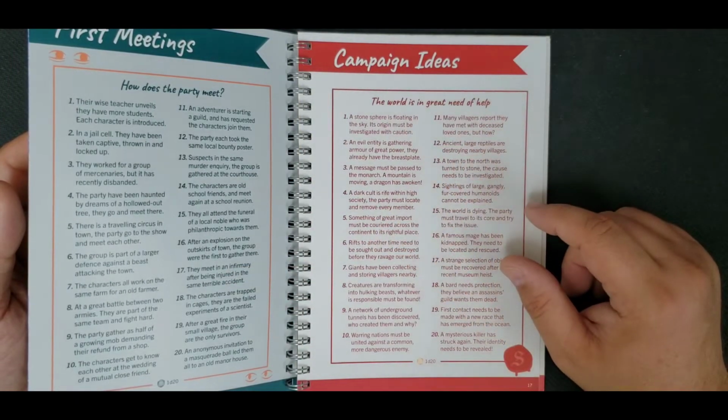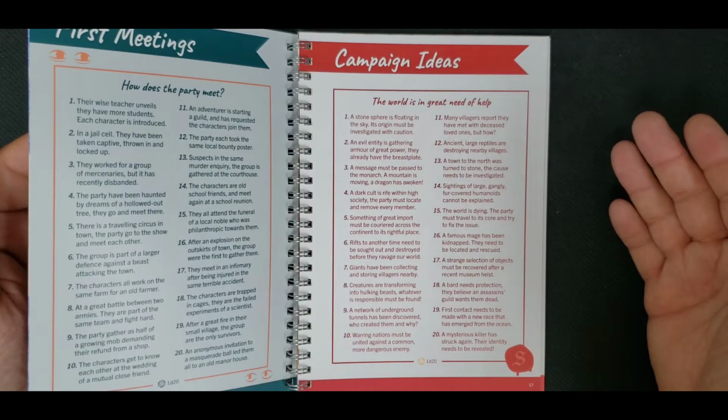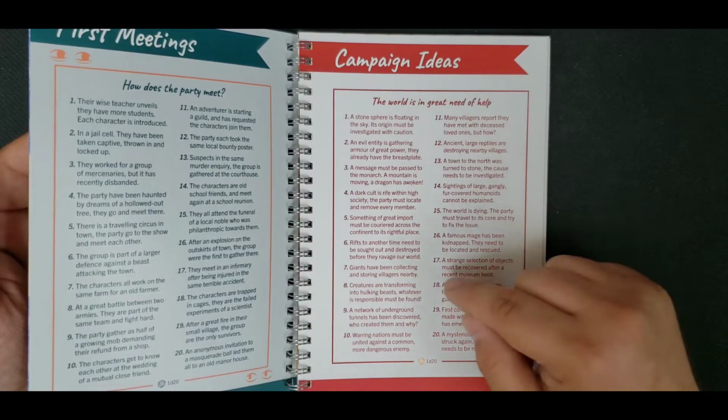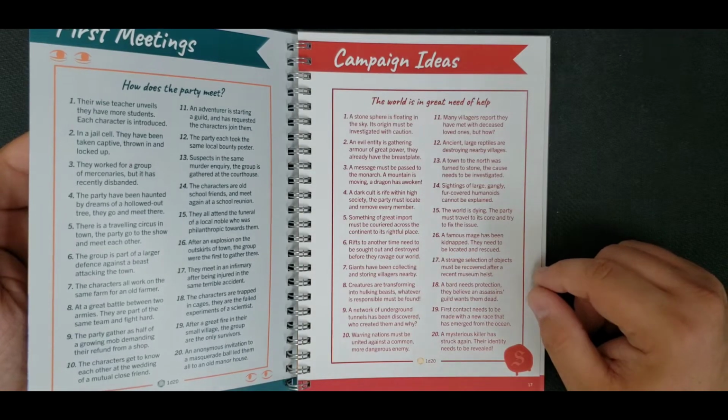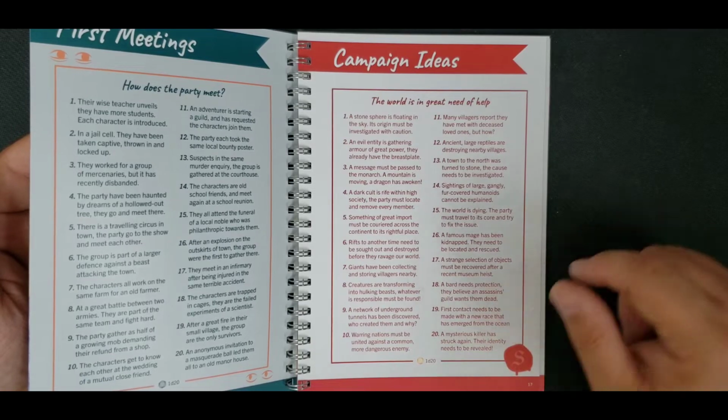A stone sphere is floating in the sky. Its origin must be investigated with caution. The world is dying. The party must travel to its core and try to fix the issue. Giants have been collecting and storing villagers nearby. First contact needs to be made with a new race that has emerged from the ocean. A lot of really cool ideas.